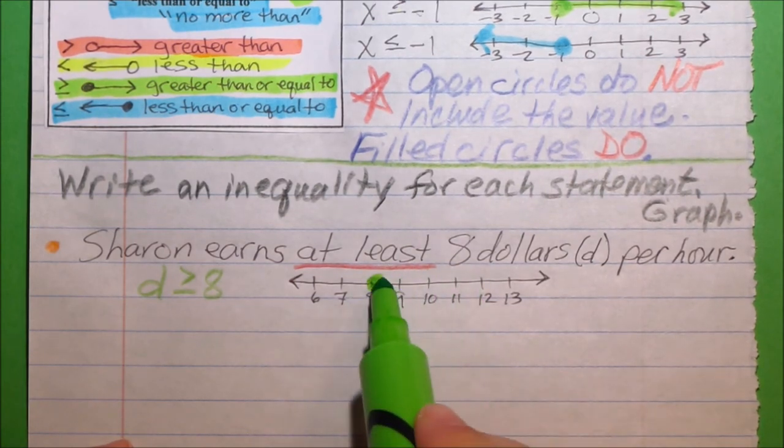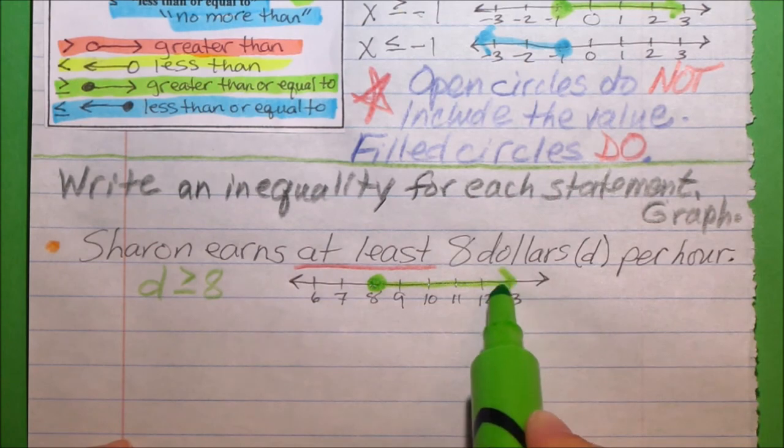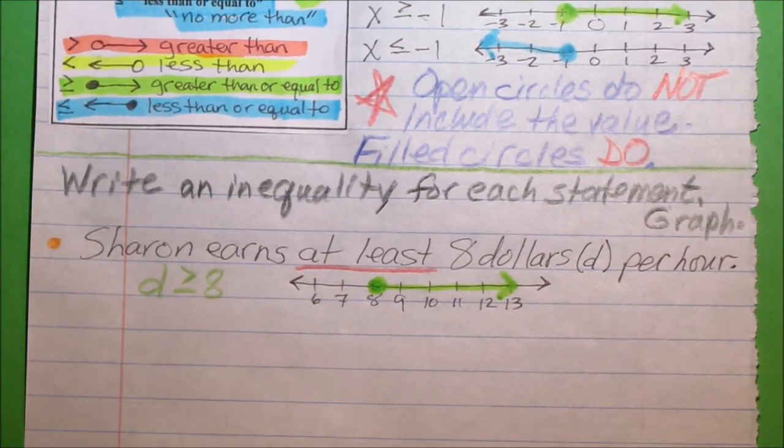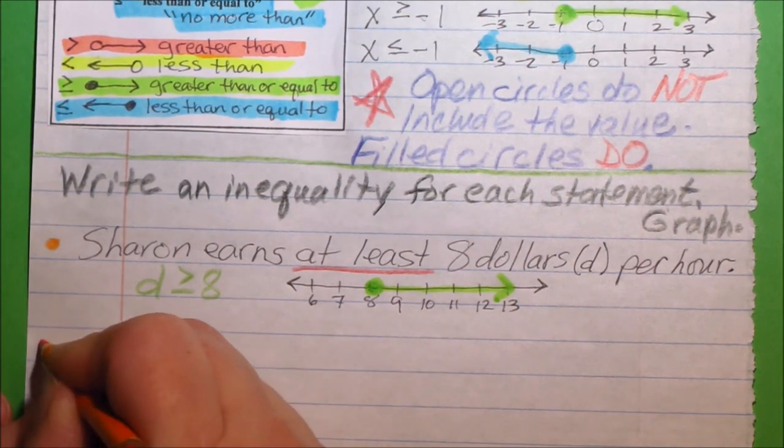So a filled in dot on 8, and then greater than. Remember, we always put the arrow on our graph to show that it could be anything greater than that. I mean, she might make $506 an hour. I don't know. But what this statement tells us is it could be $8 or it could be anything greater than that.